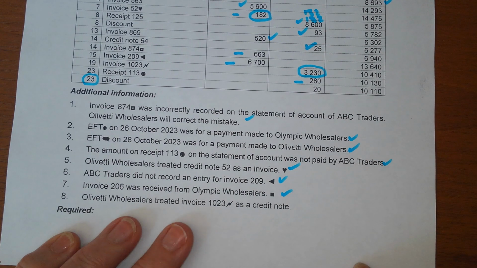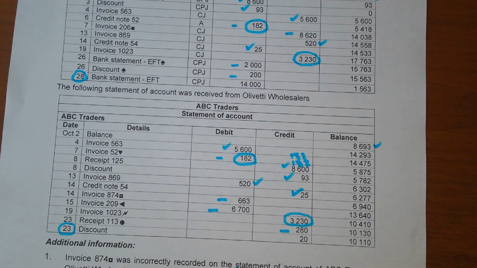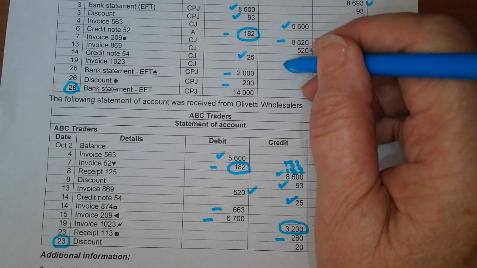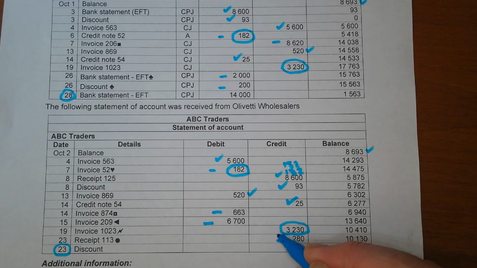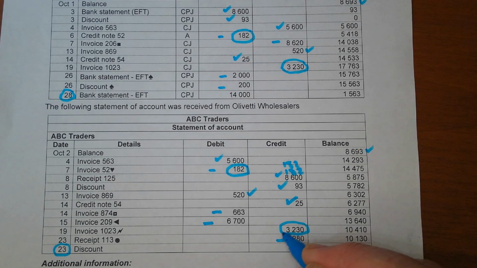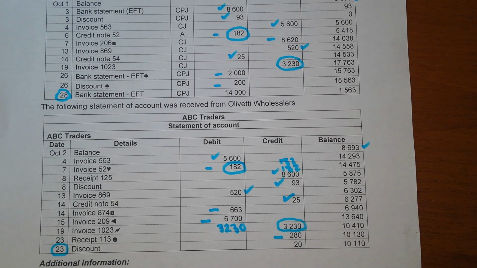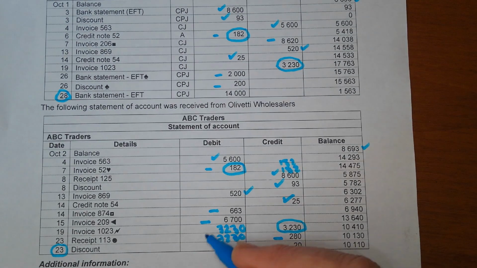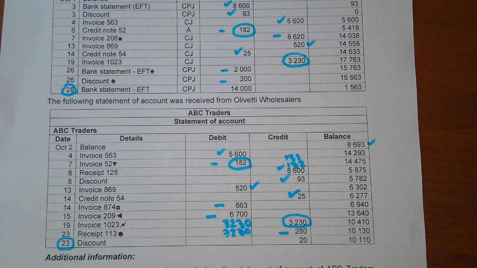Okay, then Olivetti Wholesalers treated invoice 1023 as a credit note. So invoice 1023 we showed on the credit side. That's correct because our debt increases when we buy goods. They showed it on the credit side, indicating that we owe them less money. This must be corrected on the debit side. First of all, to remove that entry that's incorrect, and then we have to debit it again to indicate that we want to show that the account must increase with 3230.